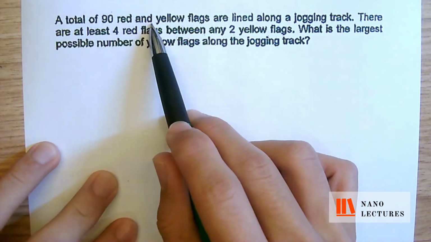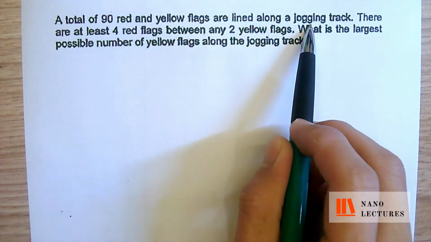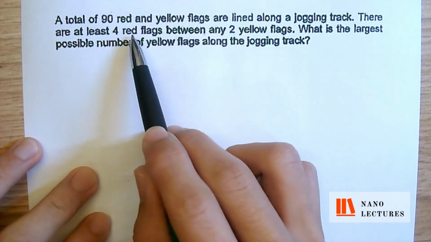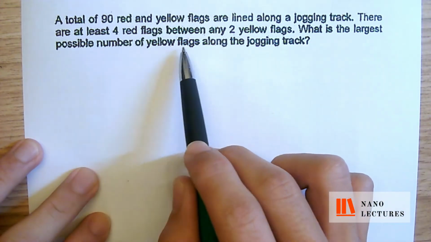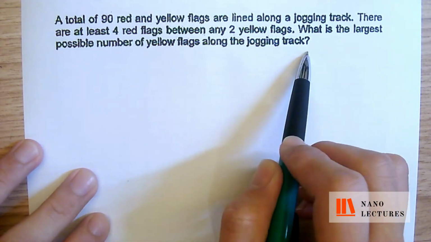A total of 90 red and yellow flags are lined along a jogging track. There are at least 4 red flags between any 2 yellow flags. What is the largest possible number of yellow flags along the jogging track?